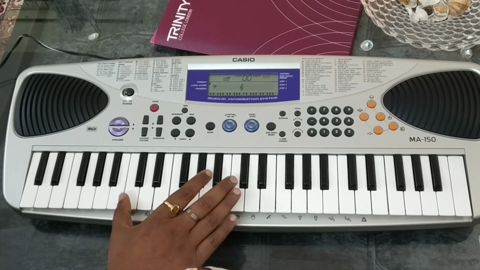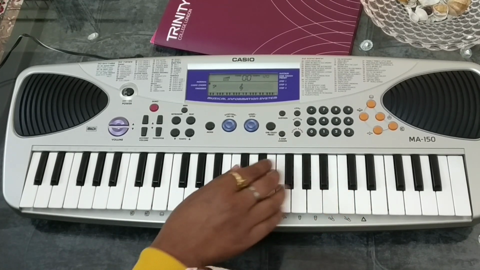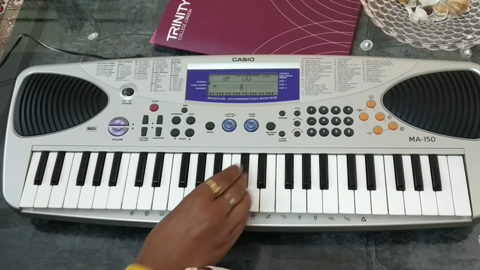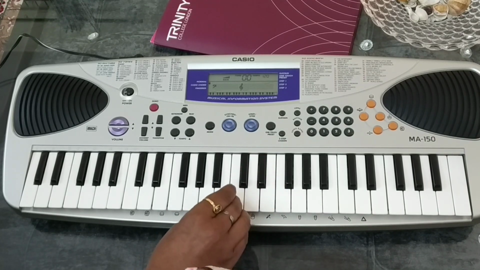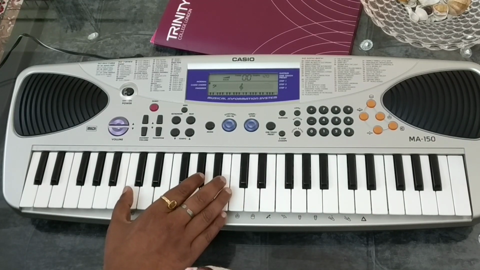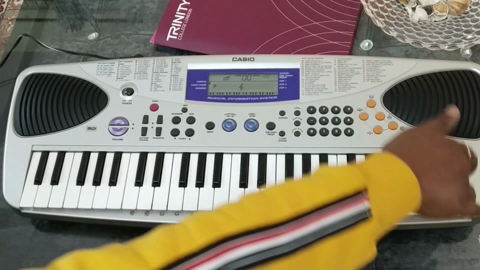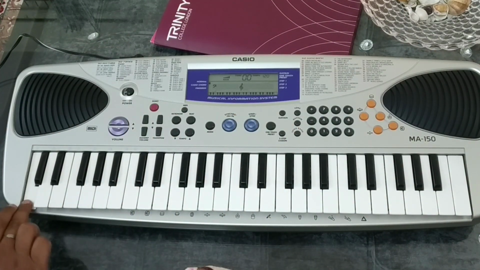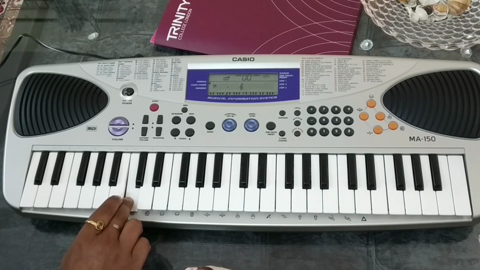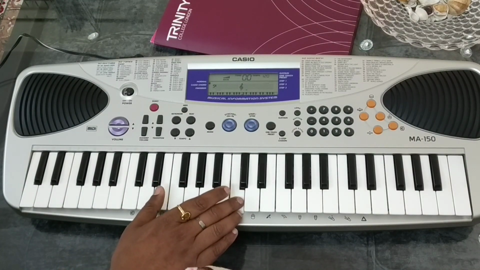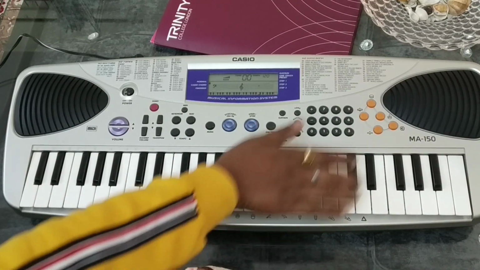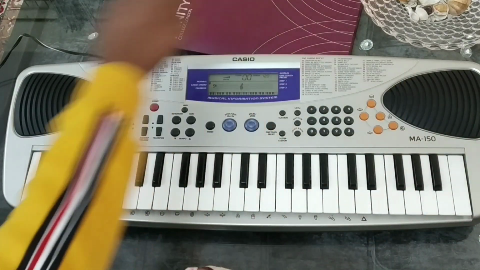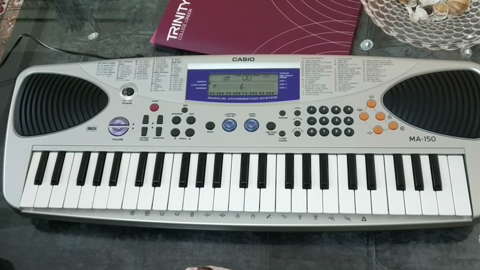So this is also C, this is also C, this is also C. Any key which is just below these two black keys is going to be a C. That means Sa, Sa, Sa, all different Sas. This is the lowest Sa, this is a little higher, this is the middle C, that is middle Sa, this is going to be higher, and this is going to be the highest C, that is the Do.